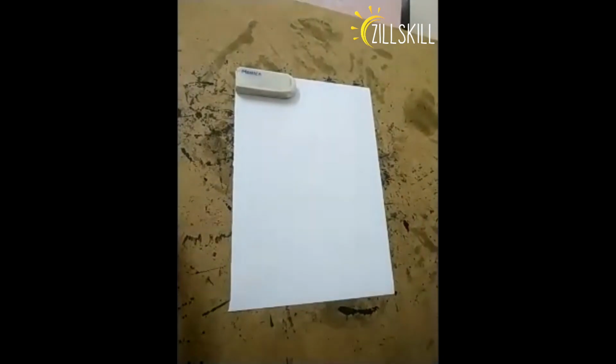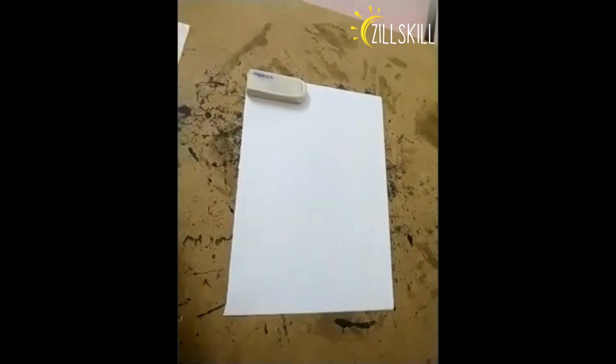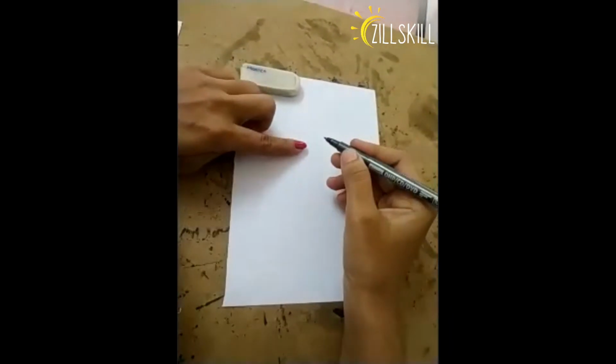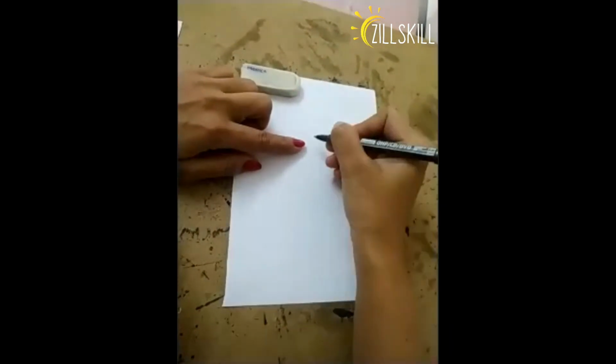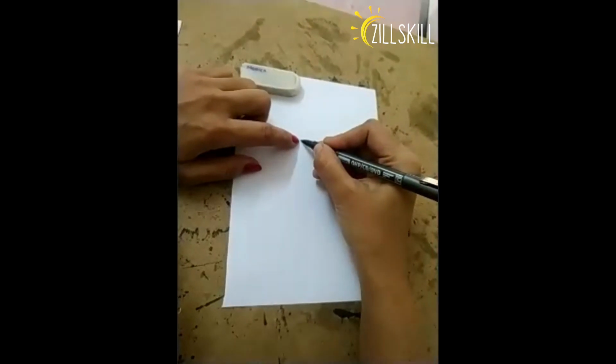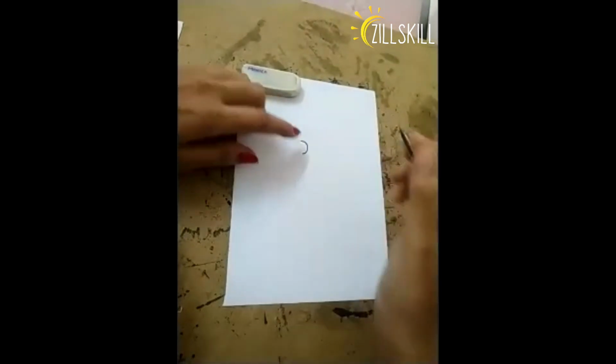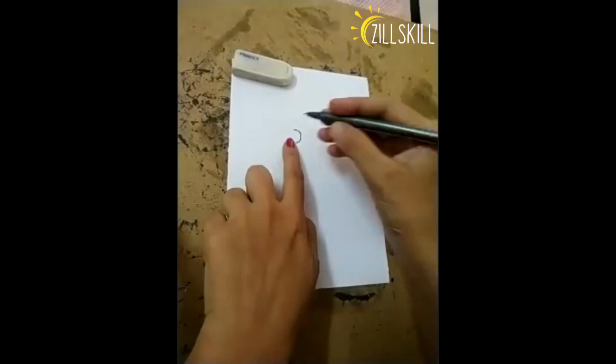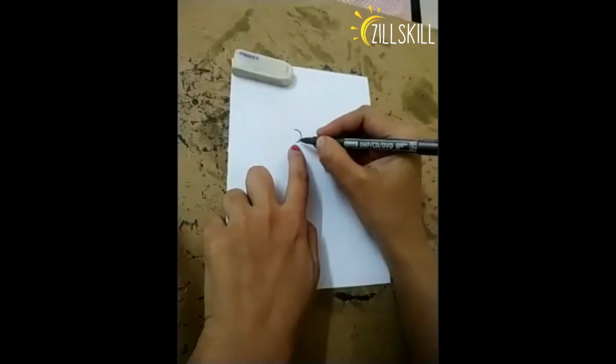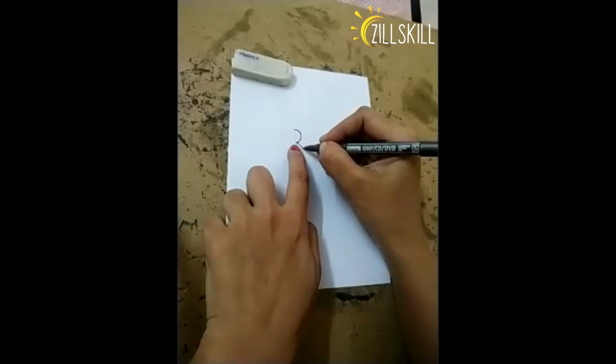You all will hold your sheets or books, whatever you have, vertical. And we start right from the center. So what we do, we make a curve like this, or basically an inverted C like this. Now from here, you will make the body of the boy.